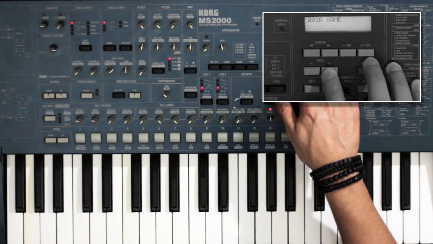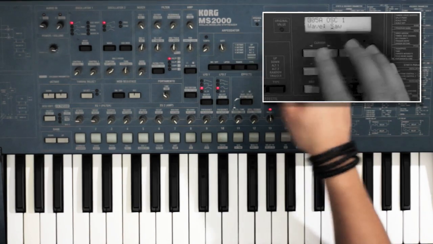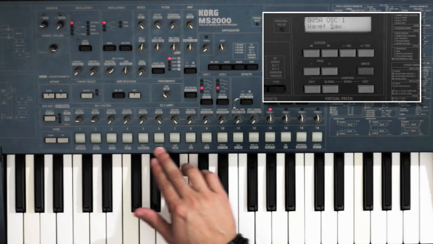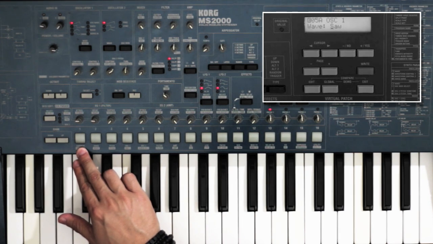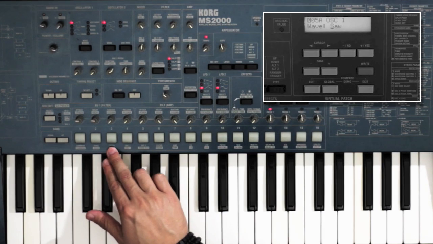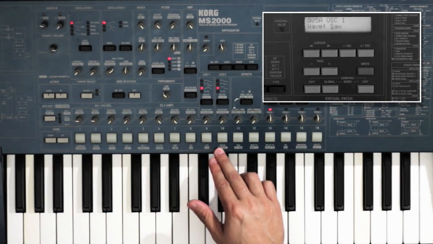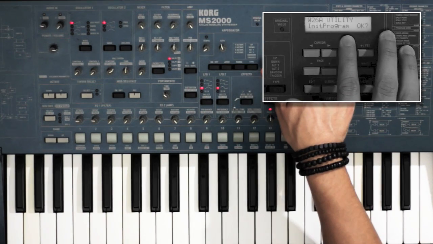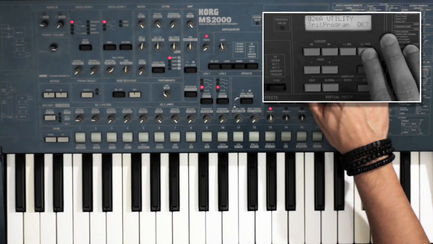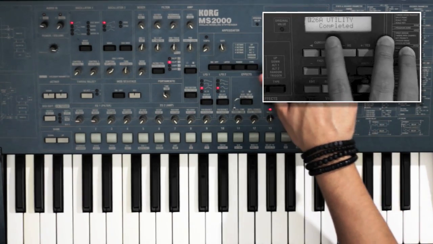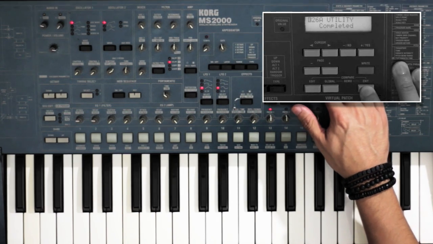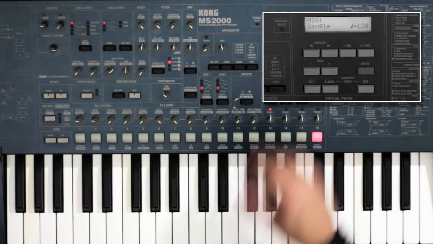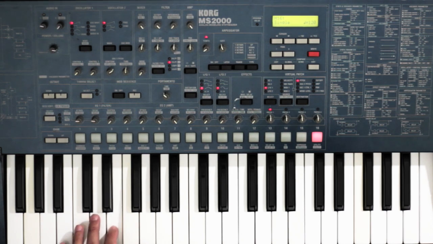So instead of going through all these different pages to get to the very last one, which is utility, you can shortcut it by following these labels down here. This one will take you to the common edit page, the voice edit page, pitch, oscillator 1, oscillator 2, so on and so forth. Utility is the very last one, so we can push this button here and it takes us to the utility page. Initialize program, yes. Are you sure? Yes. Completed. Now hit exit twice, and now we're back to the original screen with our initialized program that sounds like this.